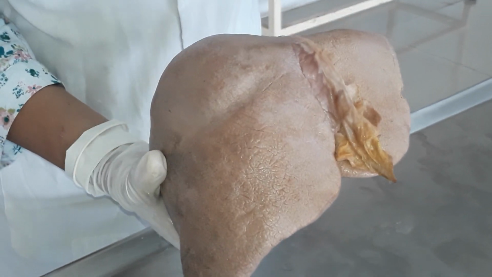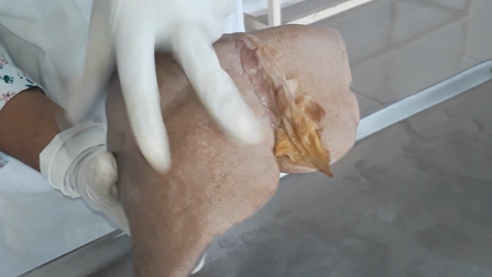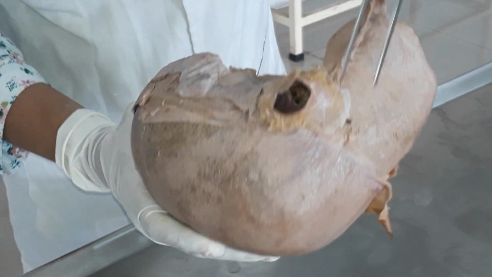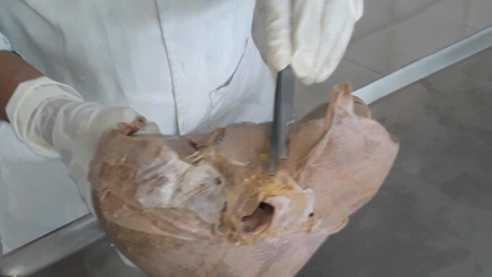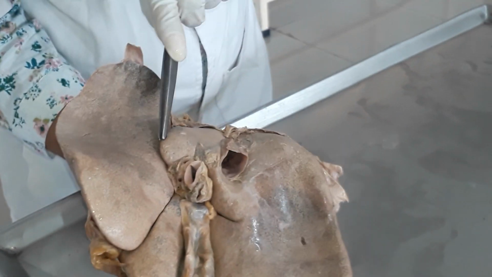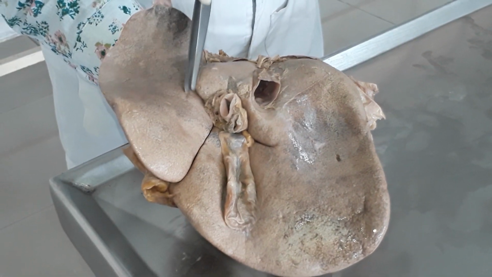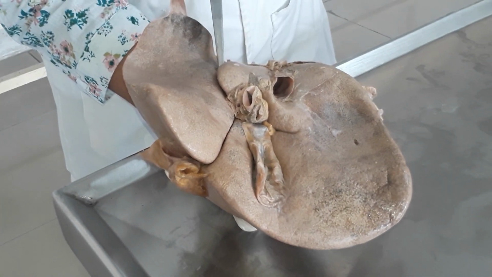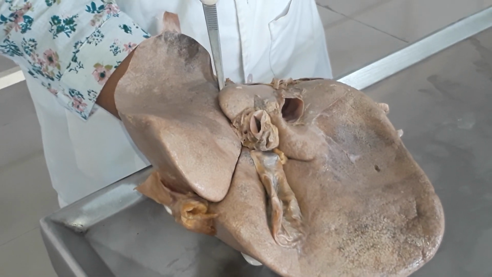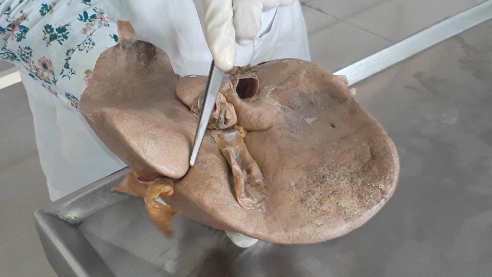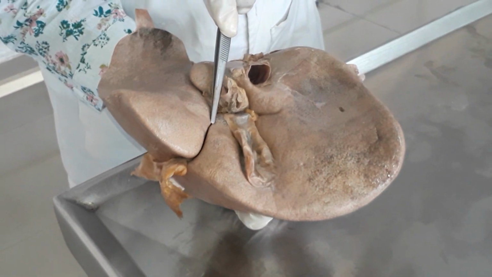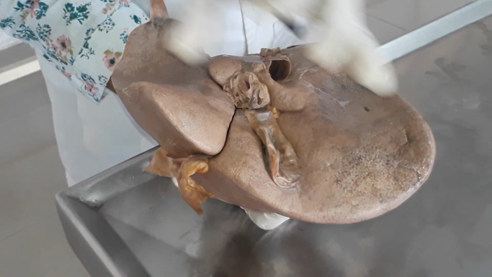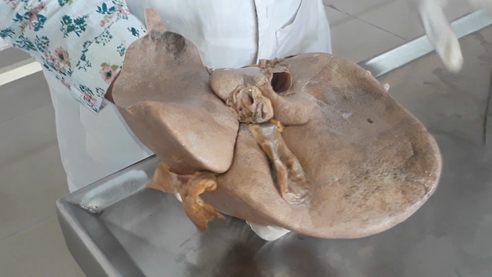This falciform ligament will divide the liver anatomically into right 2/3, right lobe, and smaller left 1/3, left lobe. Posteriorly, this will pass through this plane of fissure for ligamentum venosum. This is the fissure for ligamentum venosum. Ligamentum venosum is a remnant of ductus venosum, which will connect the left branch of portal vein with the inferior vena cava, and this is the fissure for ligamentum teres. So this plane will divide it into right 2/3 and left 1/3. As you can see, this is unequal division.